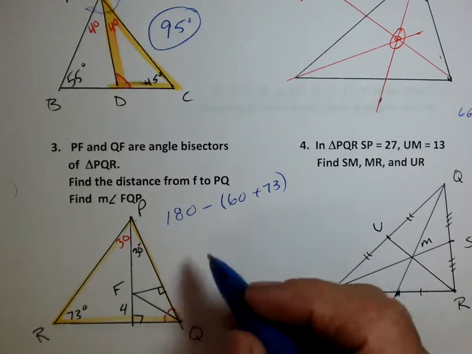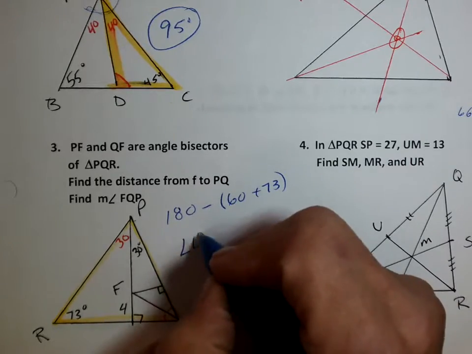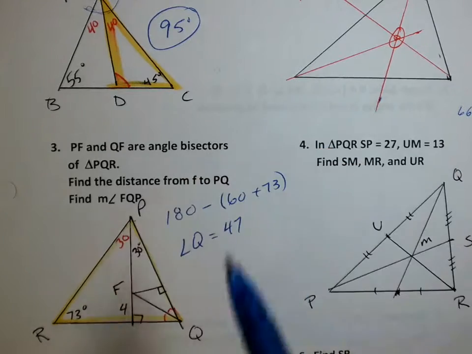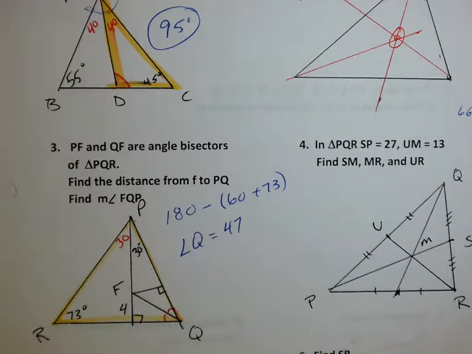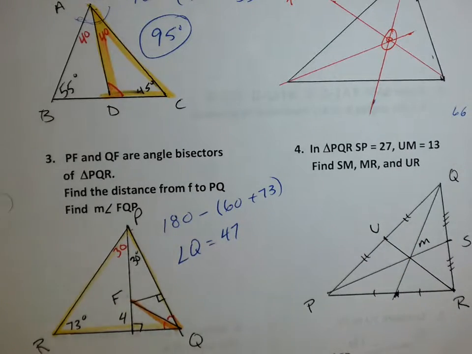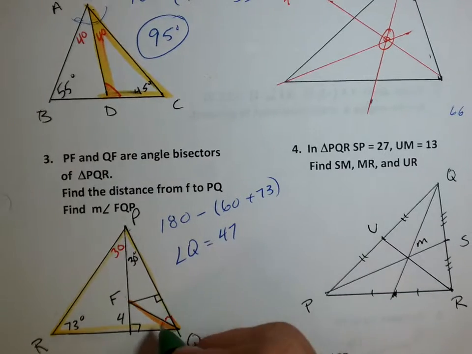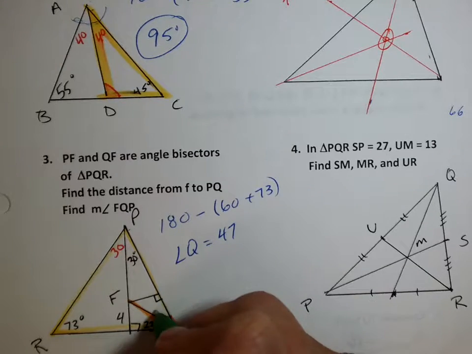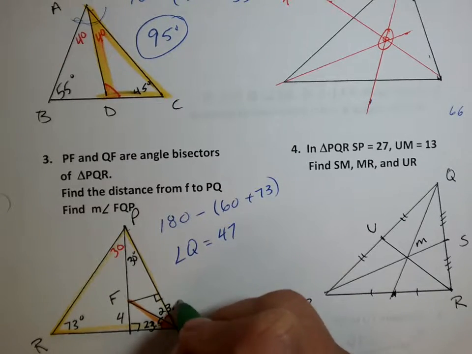That means angle Q equals 47. Now, if I know that FQ is an angle bisector, I cut that in half, all right? So 47 divided by 2 is 23.5. So this angle's 23.5, and this angle's also 23.5.